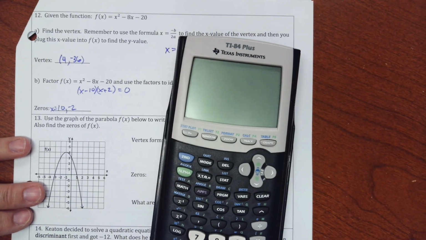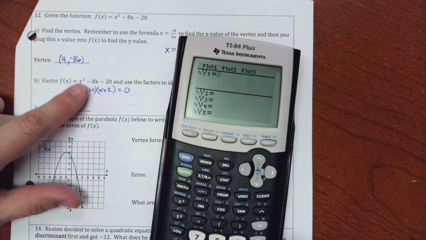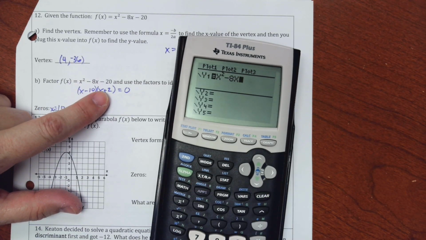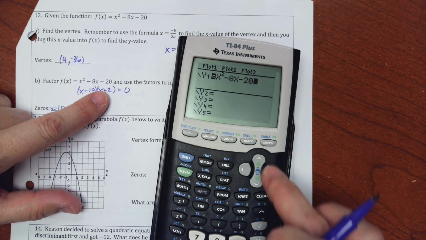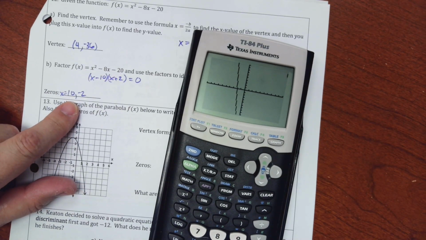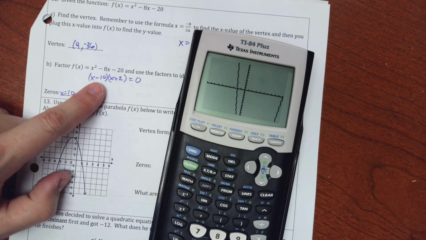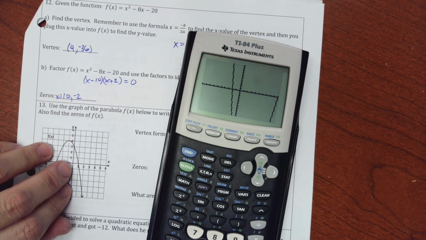Again, I could check it and make sure. Let's do x squared minus 8x minus 20. All right, so negative 10 and negative 2. Uh-oh. Oh no, positive 10. I was like, oh no, how'd I get it wrong? 10 and negative 2. Yeah, sorry, I thought that was a negative sign there.